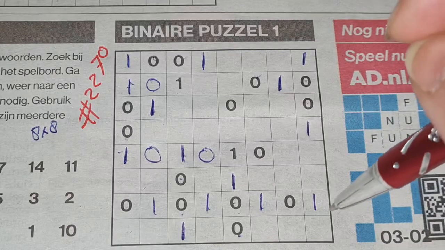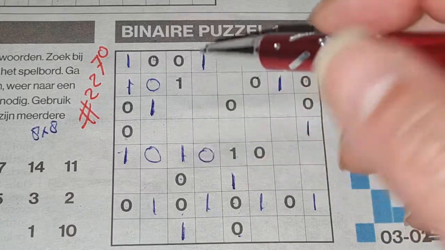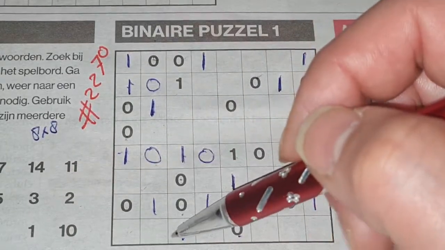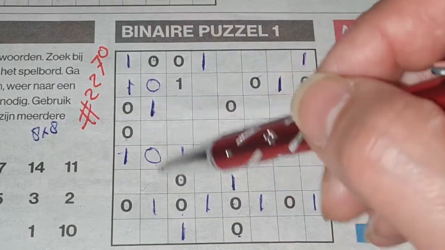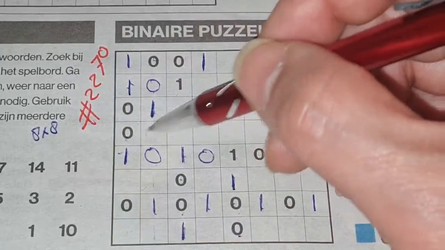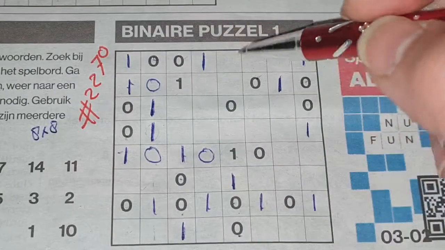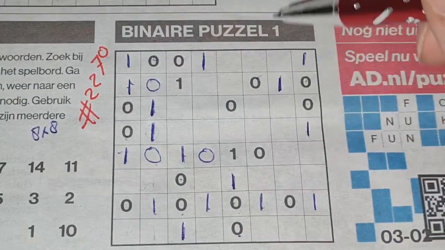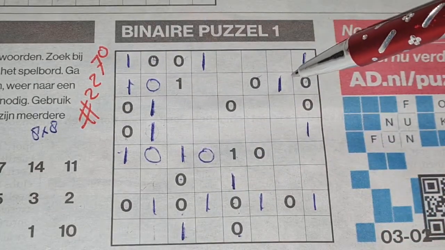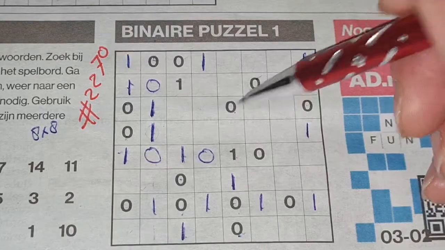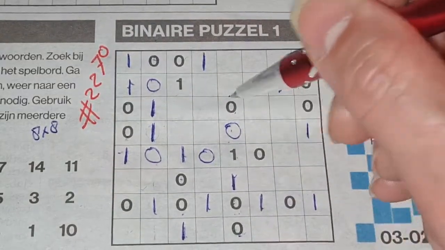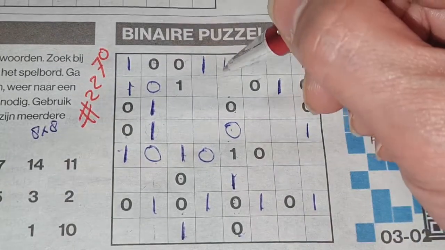Then, how about 1, 2, 3 0s? If I place number 4 here, then we have 3 1s in a row in this column. Not allowed, so this cannot be a 0. This should be a 1. Alright, now 1, 2, 3. Double 1 here, no, there, no. Alright, 4 0s in this column, so the rest are 1s.